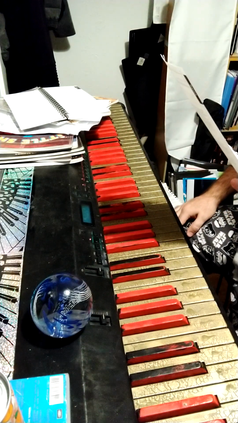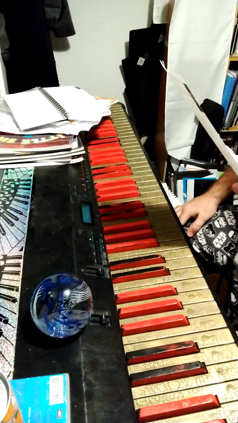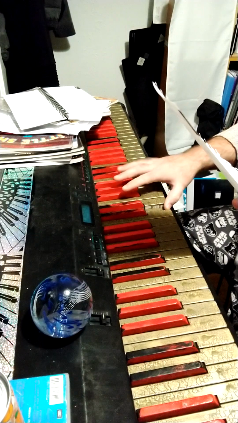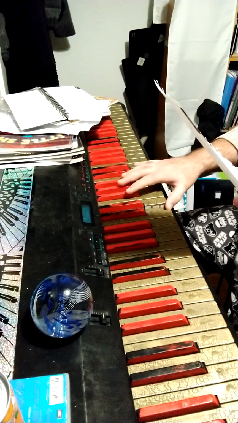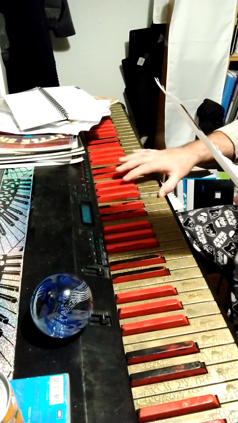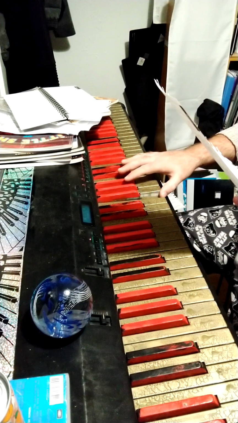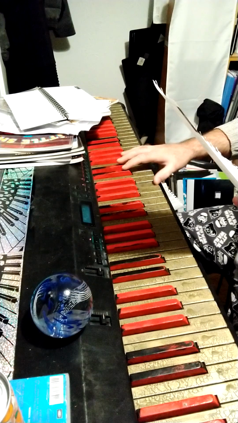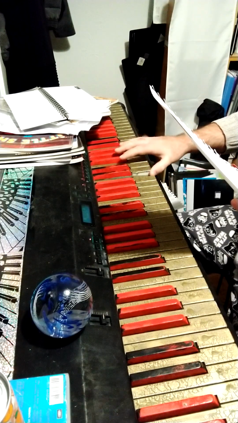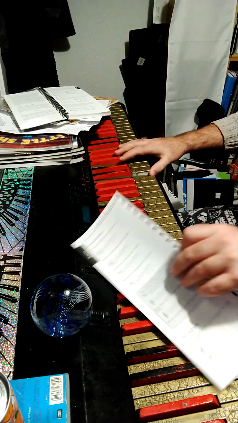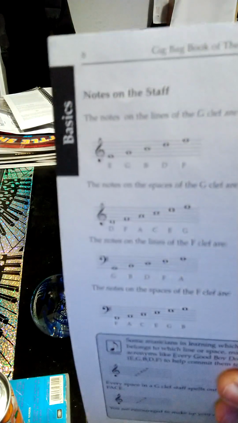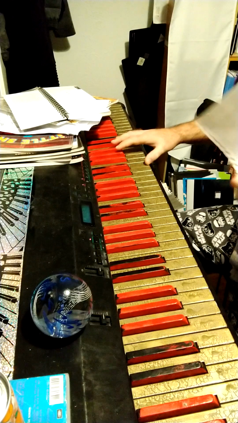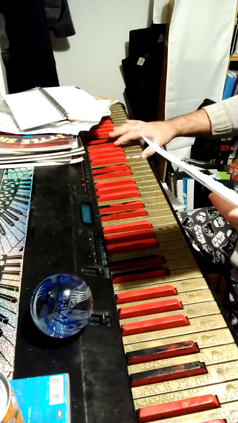The notes on the spaces of the G clef are D, which is below the first line, F, A, C, and then E, and G again.